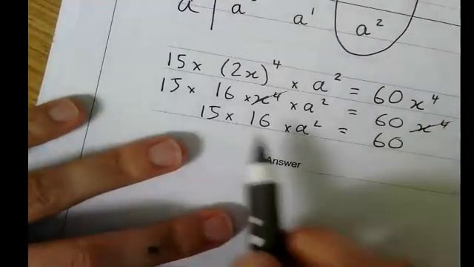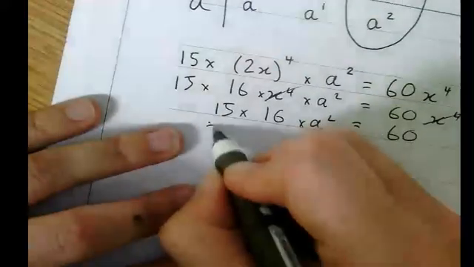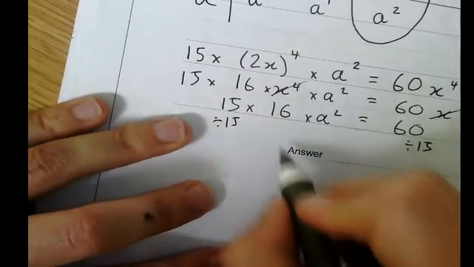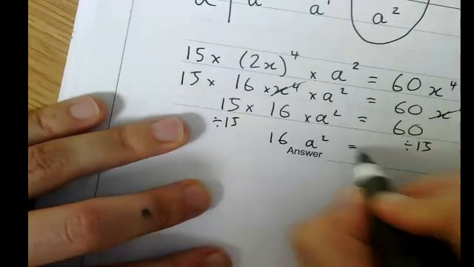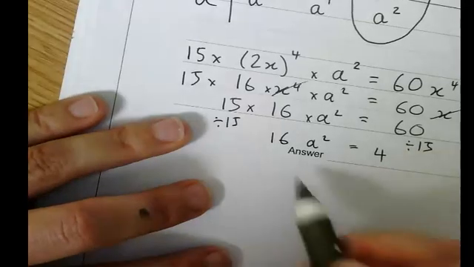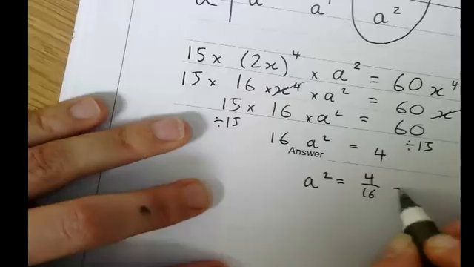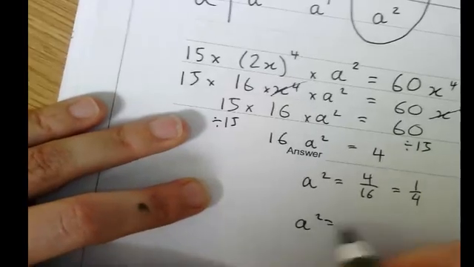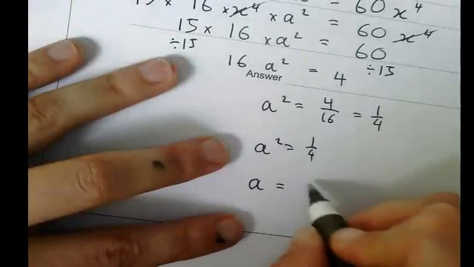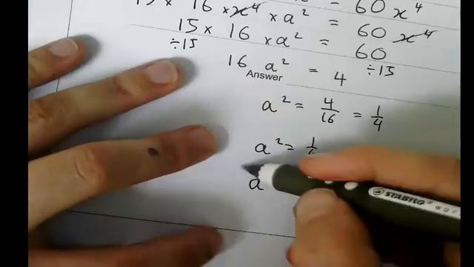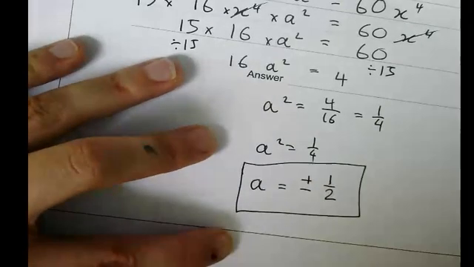I'm going to look to be really efficient with my working here. I don't really want to do 15 times 16, so instead I'm going to divide by 15 on both sides. I'll be left with 16a squared is equal to 60 divided by 15, which is 4. And then dividing by 16 on both sides, a squared is 4 over 16, which is a quarter. A squared is a quarter, which means square root. Two possible values. They wanted values, so a is the positive or negative square root of a quarter, which is a half. So a is plus or minus a half.